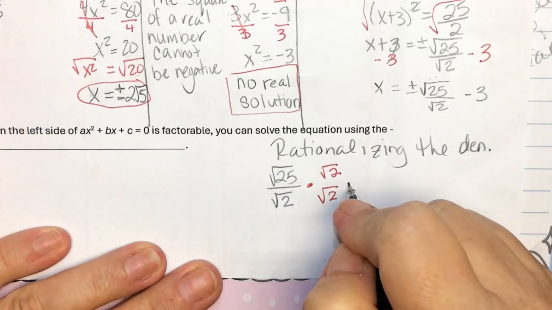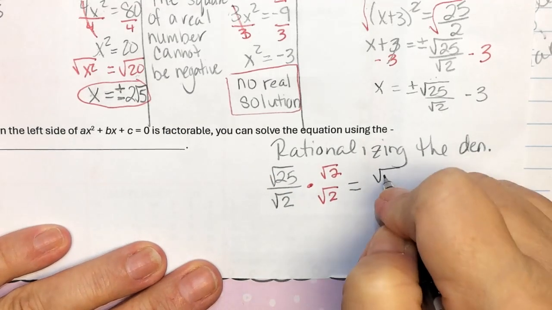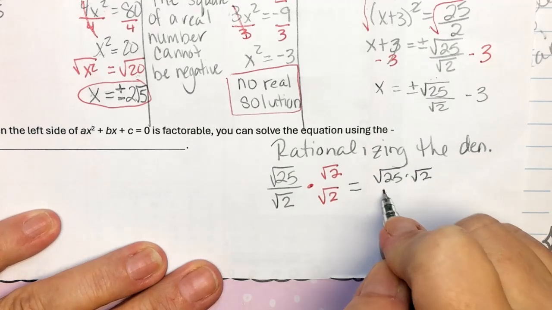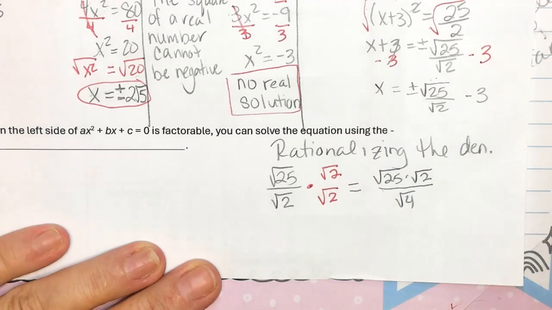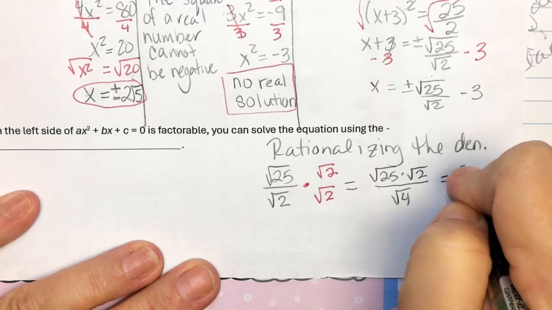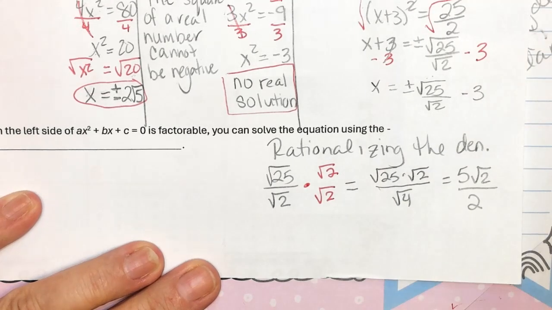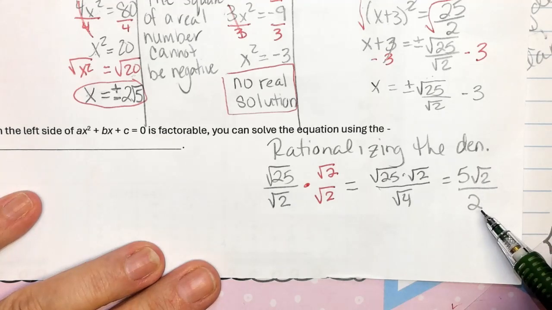So when I work this out, this gives me, I'm going to leave this like this because remember we know that's a perfect square, over square root of 4. Okay, now we can work this out. We know the square root of 25 is 5, can't find the square root of 2, and we know the square root of 4 is 2. So now the radical's in the numerator, not the denominator.